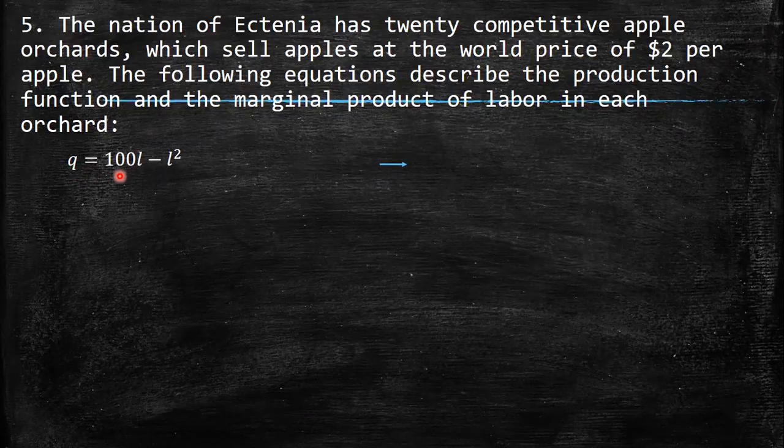Okay, Q equals 100L minus L squared, because this Q is the quantity of apples by each orchard, and this L is the quantity hired by each owner of an orchard. Then the marginal product of labor is provided, which is this one. If you are familiar with derivatives, you will see that here is the derivative of Q when L changes. So it's the derivative of Q over L, or Q prime, which should be 100, the derivative of 100L, minus 2L, the derivative of L squared. If you're not familiar with that, I recommend that you have a look at that. But otherwise, it is provided by the book.